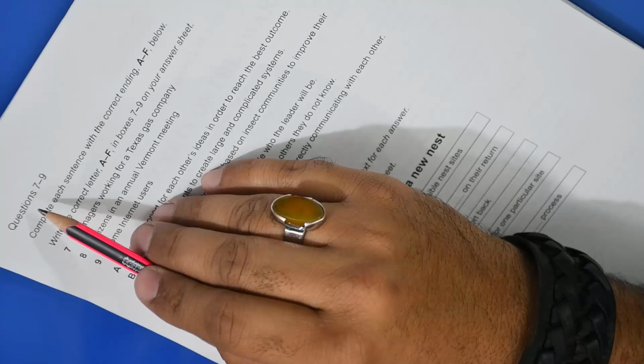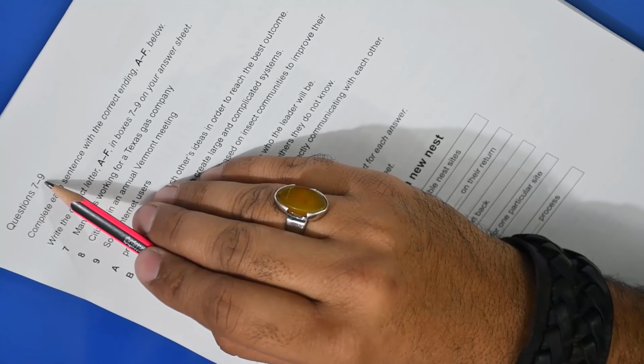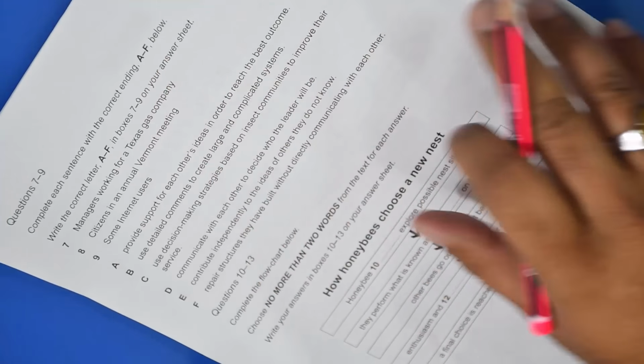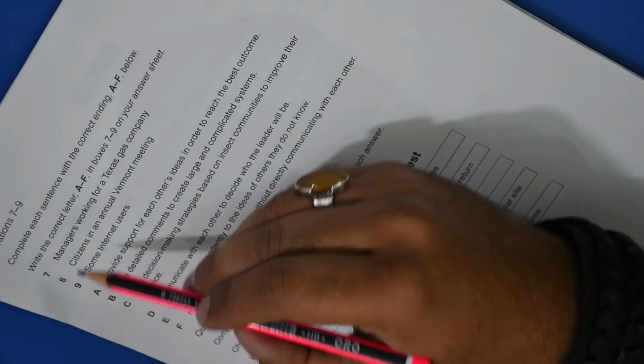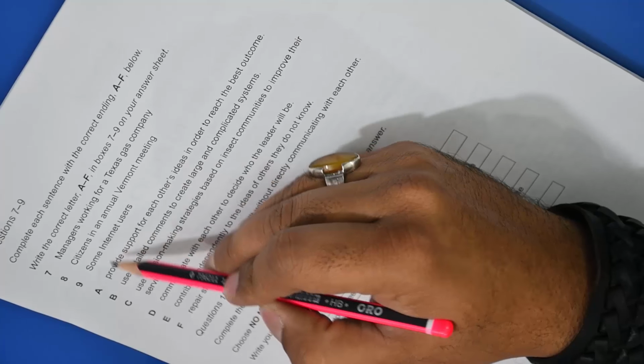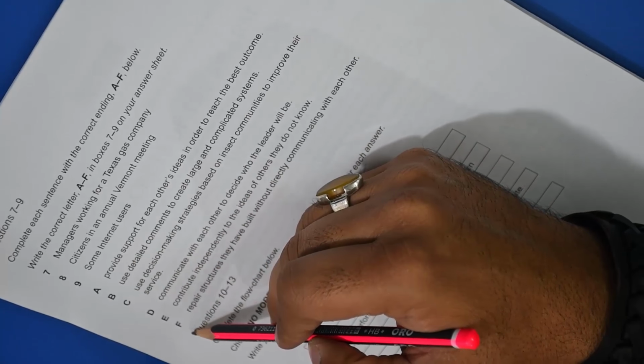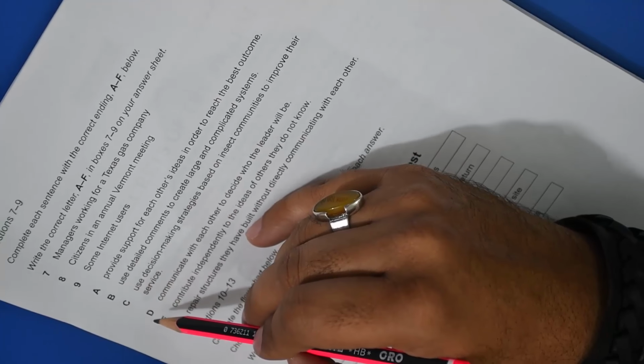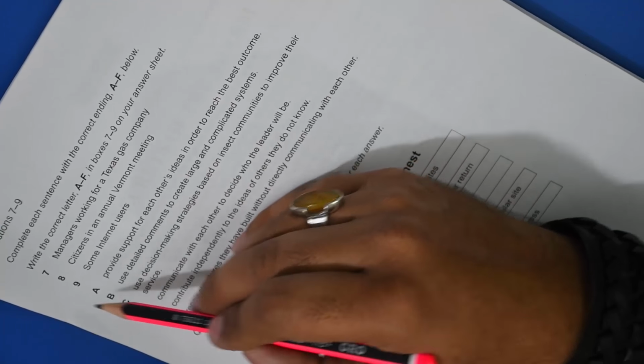Now I'm going to tell you how to solve this type of question, how to read the question, how to scan the answer in the passage and all that. Let's make a start with this type. Okay, now we have questions 7 to 9. Complete each sentence with the correct ending. This is what we call matching. You have to match these 3 statements with these 6. See that? So 3 answers are correct and 3 answers are incorrect, and the incorrect answers are traps.